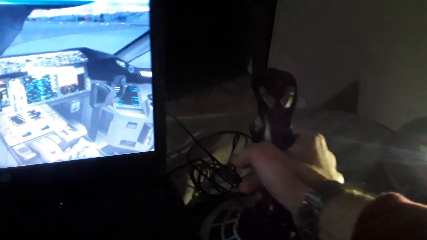So you can see again the side stick here. Hope you like it. So you can see we can move the side stick like this.